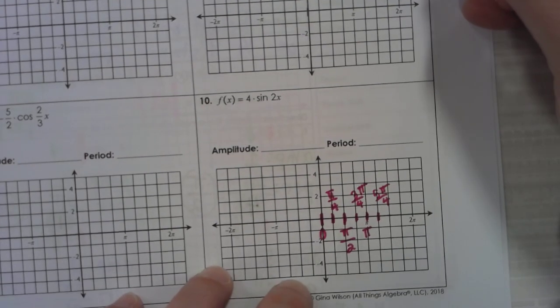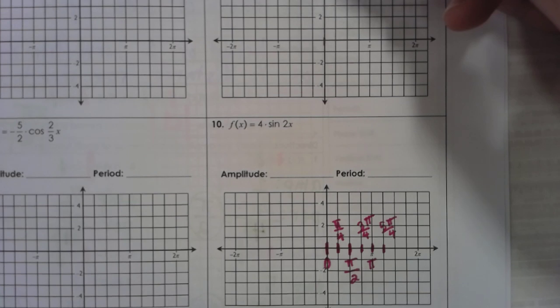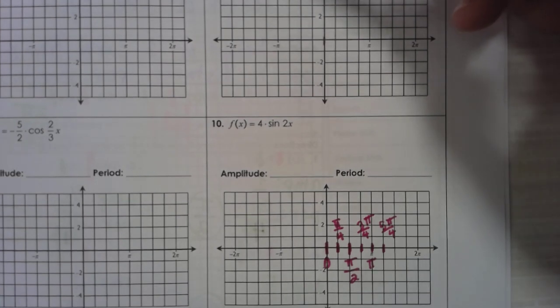Okay, so our period is 3 pi over 4. All right, so the sine curve, does it start high or in the middle?